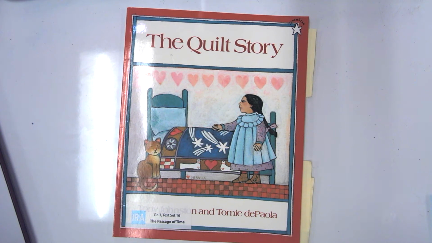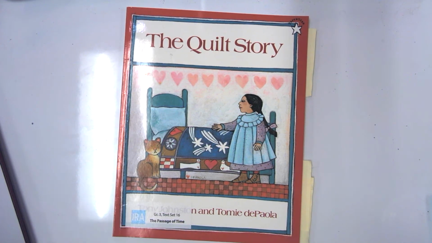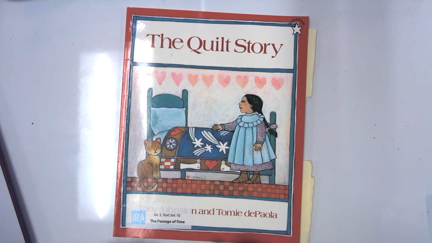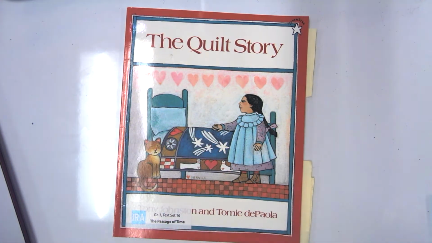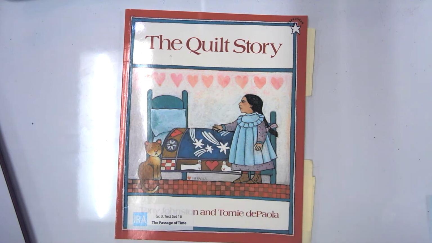I want you to really think about how the author, and in this case, Tony Johnson and Tommy DePaulo, show the passage of time. We talked a lot this week about how authors can show that time is passing in many different ways. We read biographies where authors used ages and specific dates to show passing of time. We read stories like Charlotte's Web, where E.B. White, the author, uses seasons to tell you that time is passing.